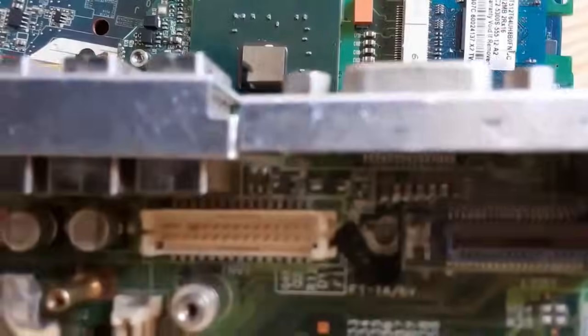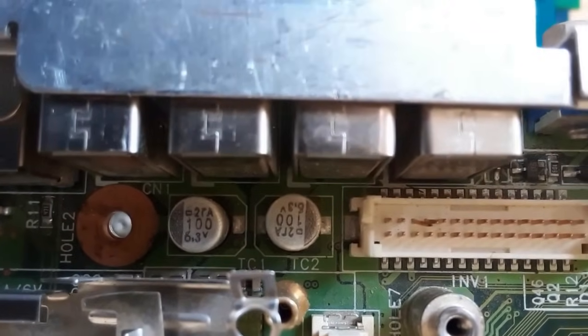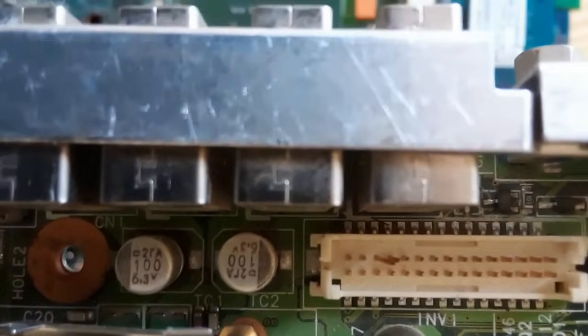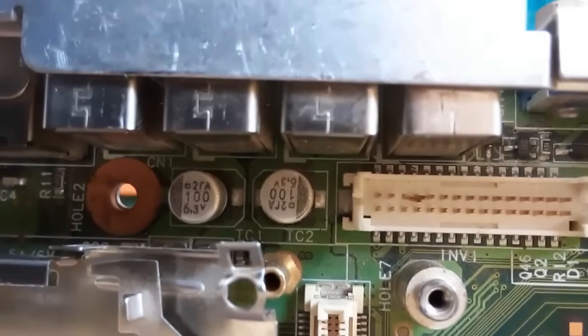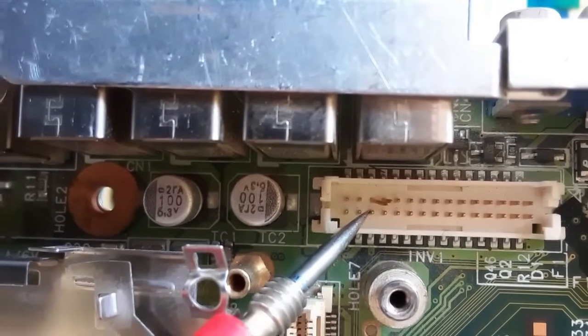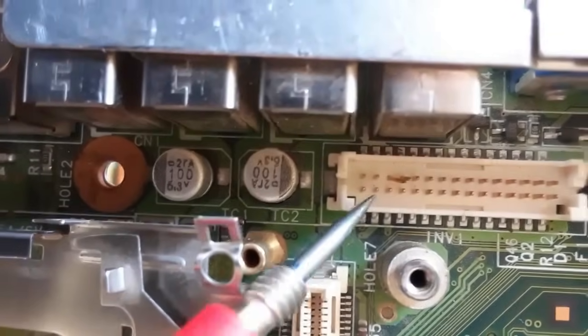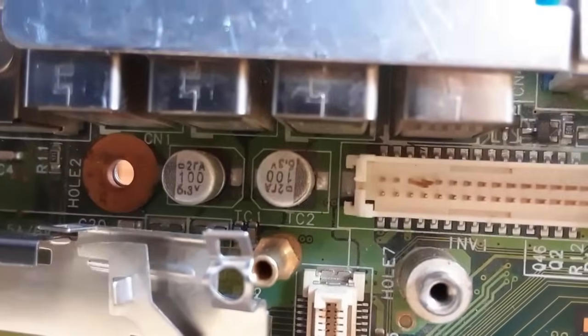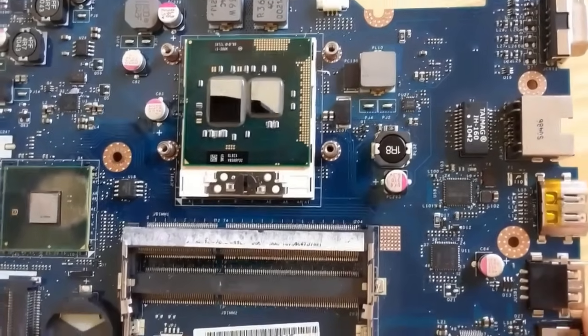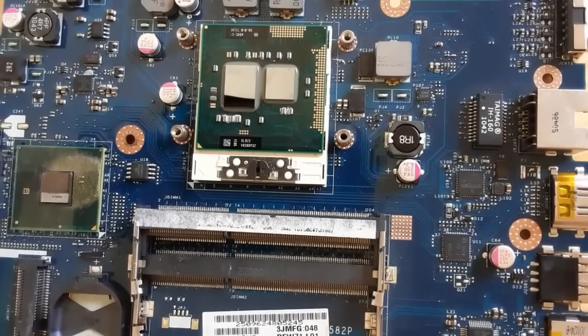So as you can see in this motherboard, this is basically an old motherboard, but I find that this connector, as you can see, is damaged. As you can see, these are bended pins. Do you see bended pins? This is a bad connector. Okay, if you don't do a visual inspection, you cannot find out this kind of failure.